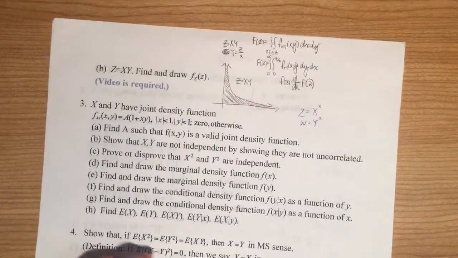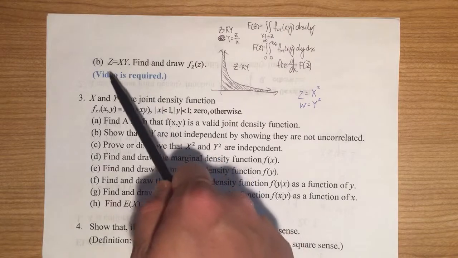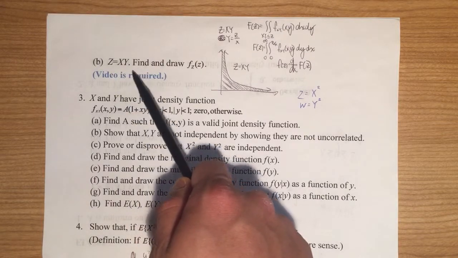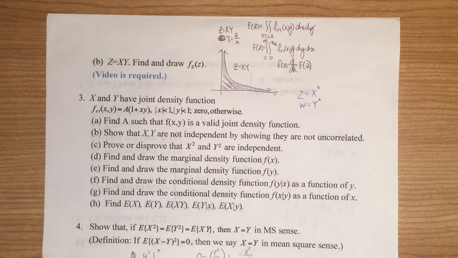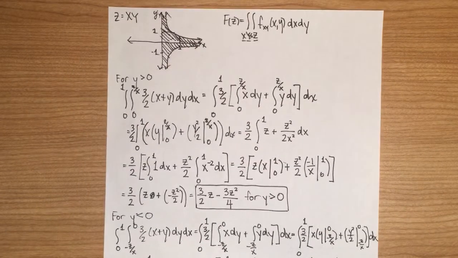So for part B, we are asked here to find z equals x times y. We're trying to find little f of z, and we're also trying to draw it. You can see a little of my work here. I looked back at a previous homework to do this problem, okay?